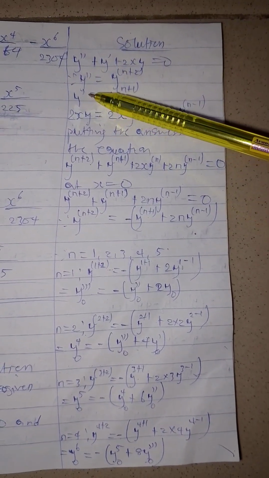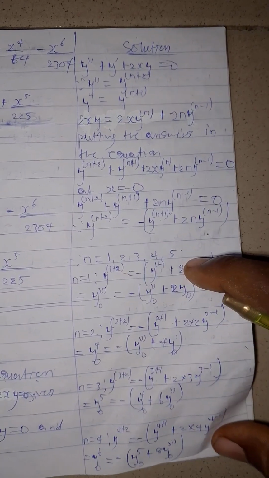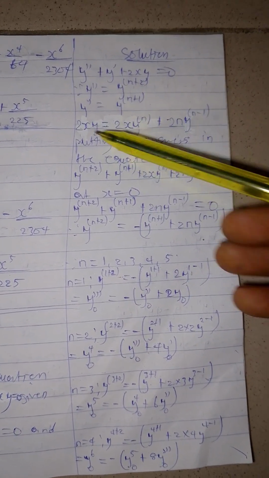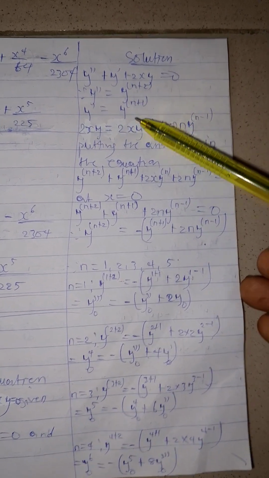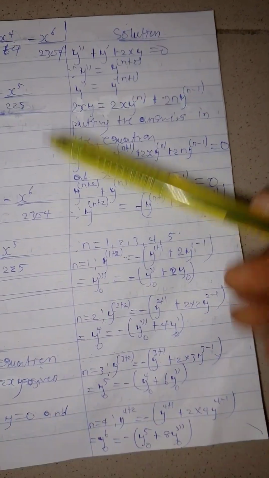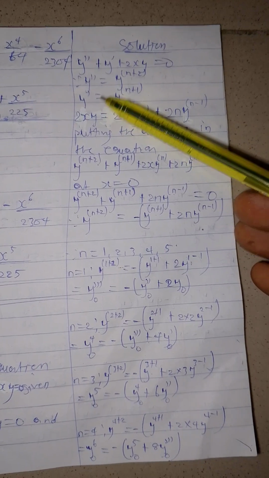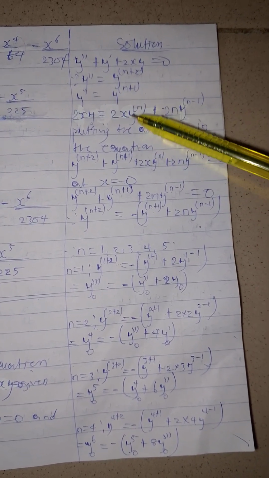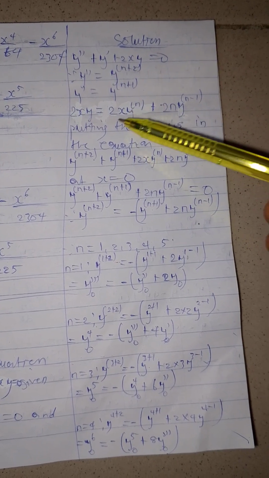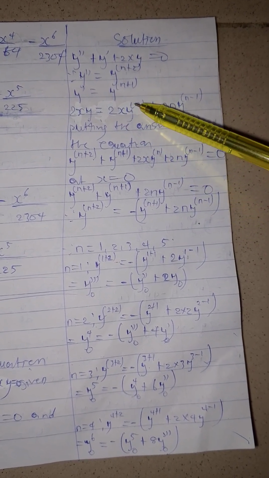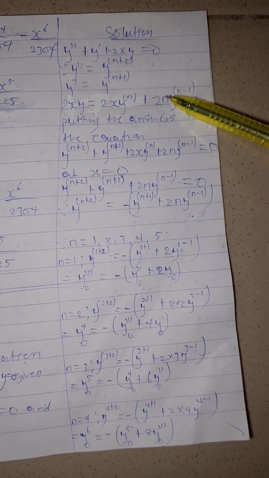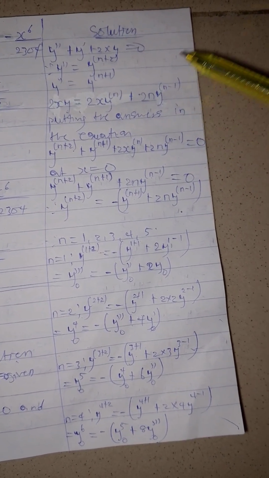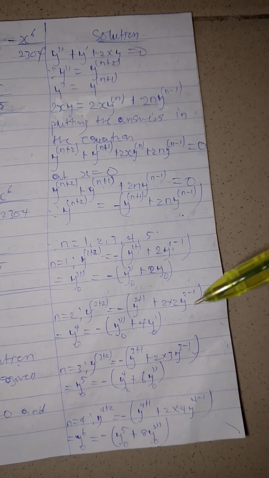We have that y double prime in power series is y raised to n plus 2, and y prime is y raised to n plus 1, and also 2xy is 2x y raised to n. We differentiate 2x, which is 2, and differentiate the power n, n comes down, that becomes n y raised to n minus 1, because differentiation always reduces the power by 1.